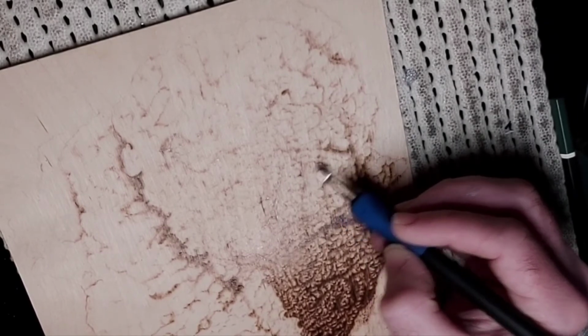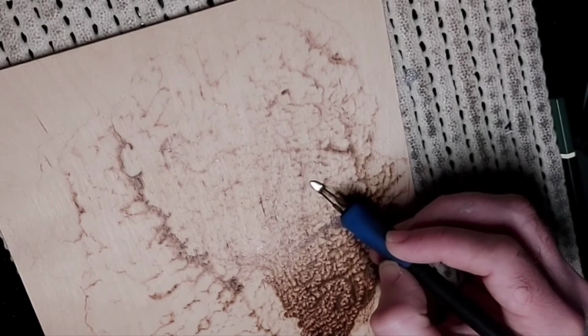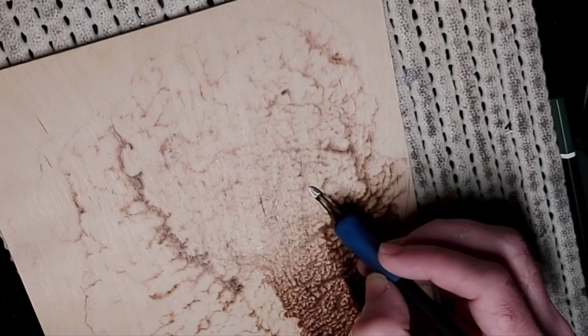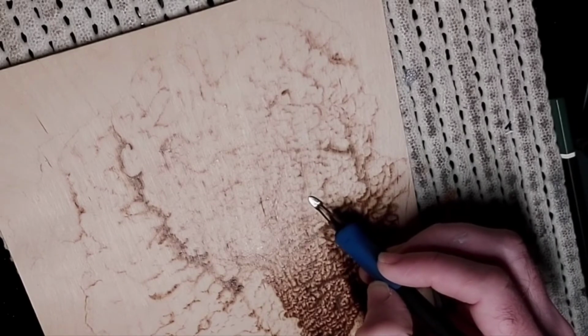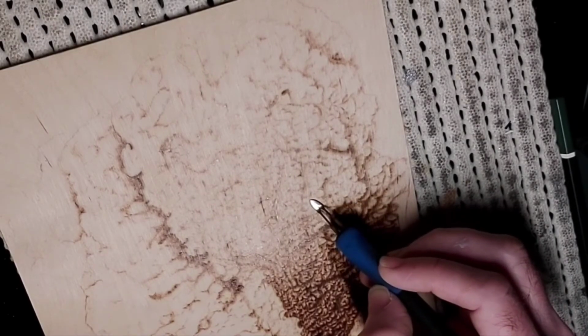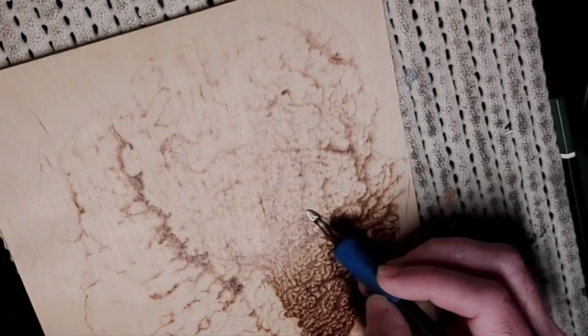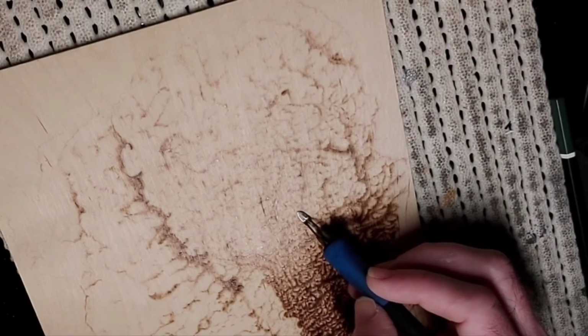A piece like this would normally take me a couple of weeks, a few hours sitting at a time, depending on whether I burn myself out on a piece. You can work on a piece for too long and burn yourself out and lose interest.